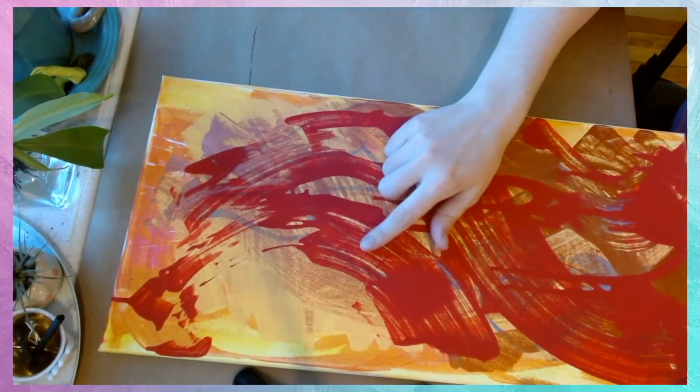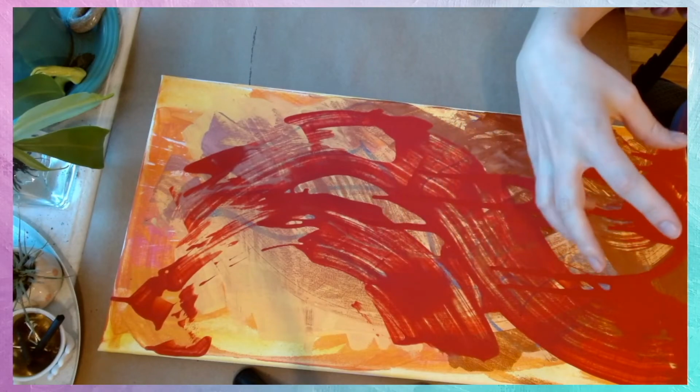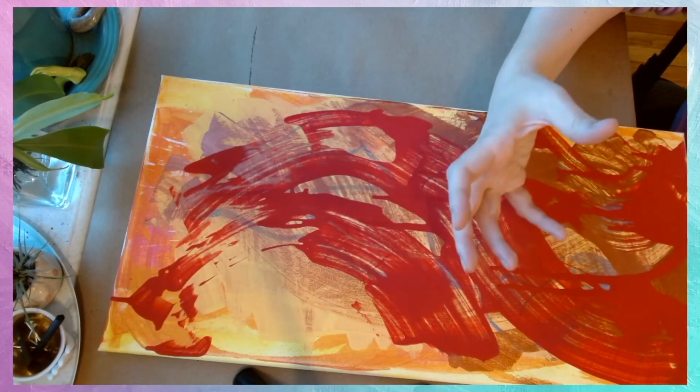Here we have an example of a warm palette. It's got bold, bright yellows, reds, oranges, and pinks. This gives us a sense of a lot of passion and movement and literal warmth. You can almost feel it radiating off the page.